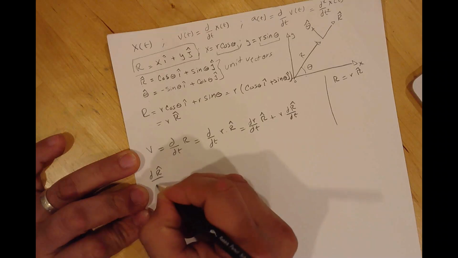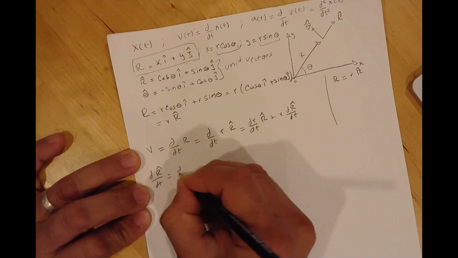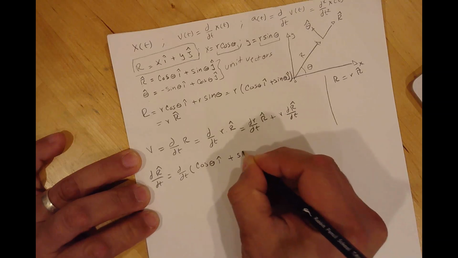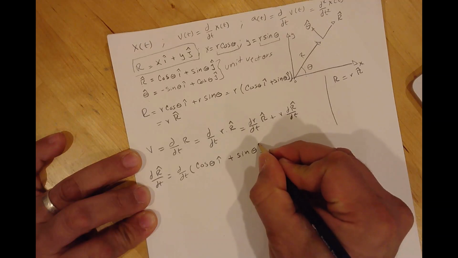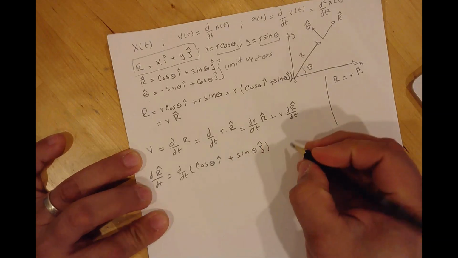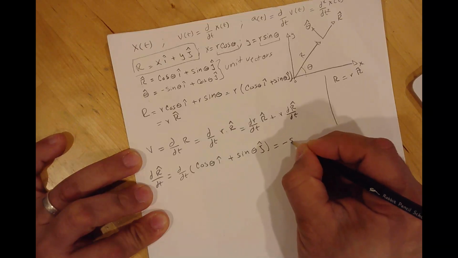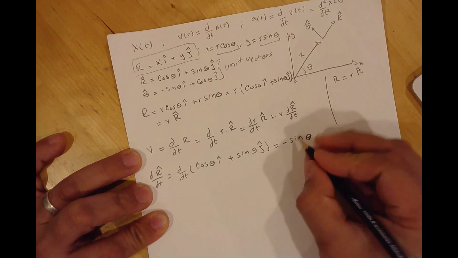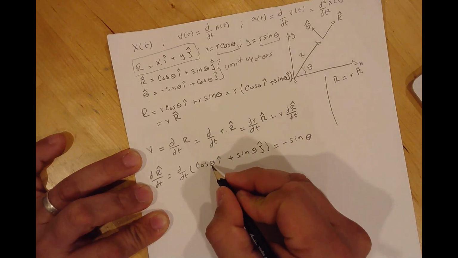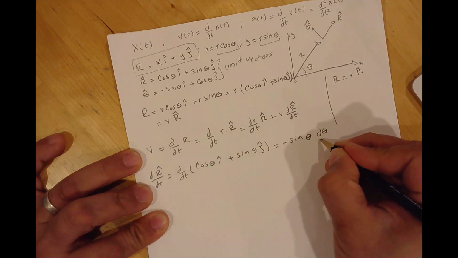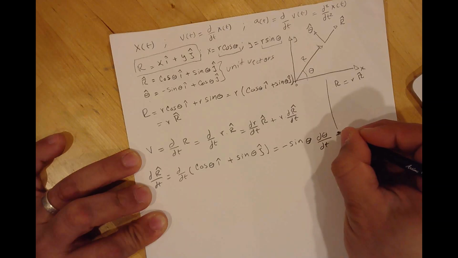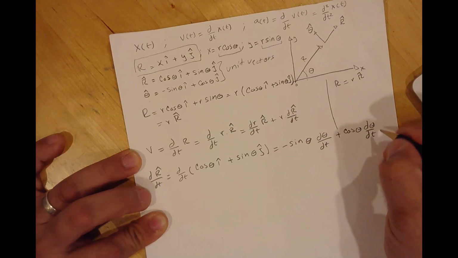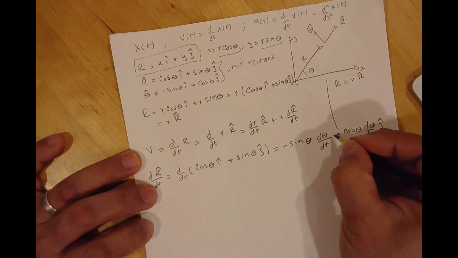The derivative of the unit vector r with respect to t is equal to the derivative with respect to t of cosine of theta i plus sine of theta j, which equals minus sine of theta, and since theta is an inner function, we multiply by the derivative of theta, plus cosine of theta multiplied by the derivative of theta with respect to t, times j.